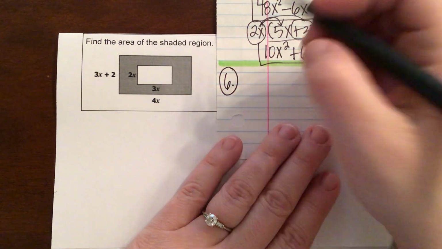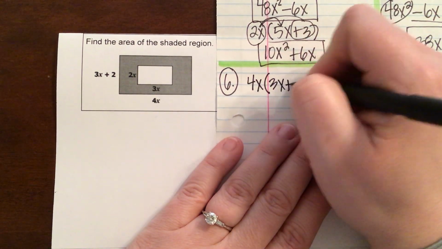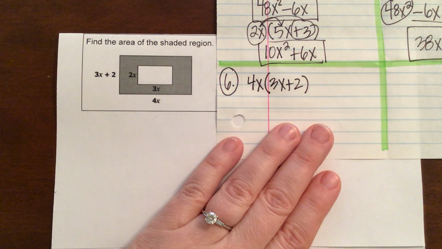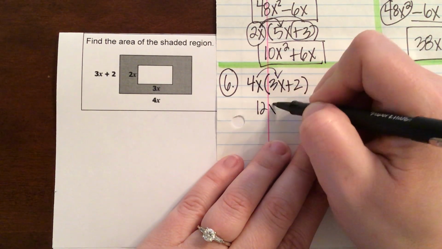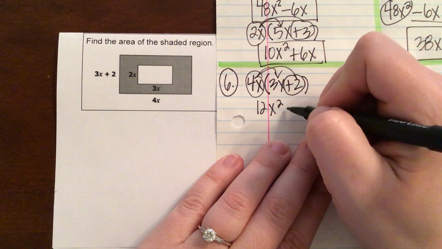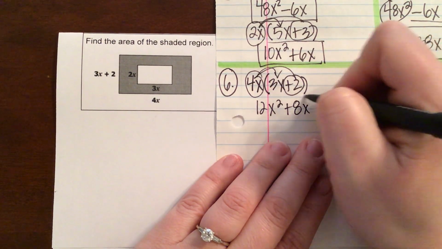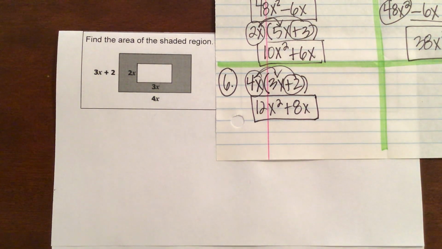So the large rectangle is 4x times 3x plus 2. 4x times 3x is 12x squared, and 4x times 2 is positive 8x. That's the area of the large rectangle. Did we get that? Thumbs up?